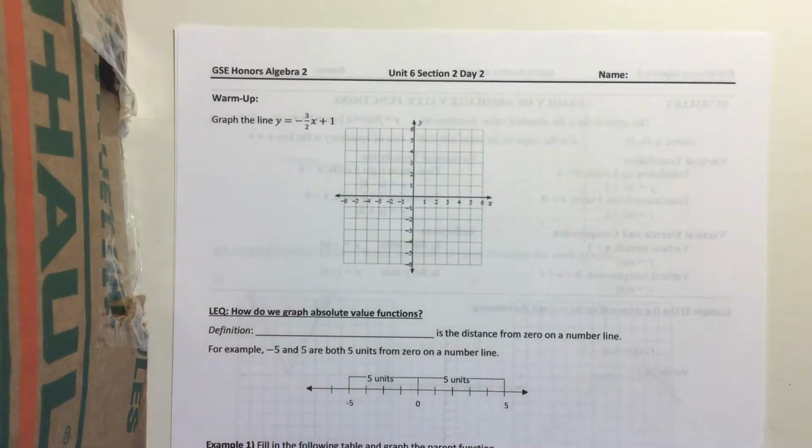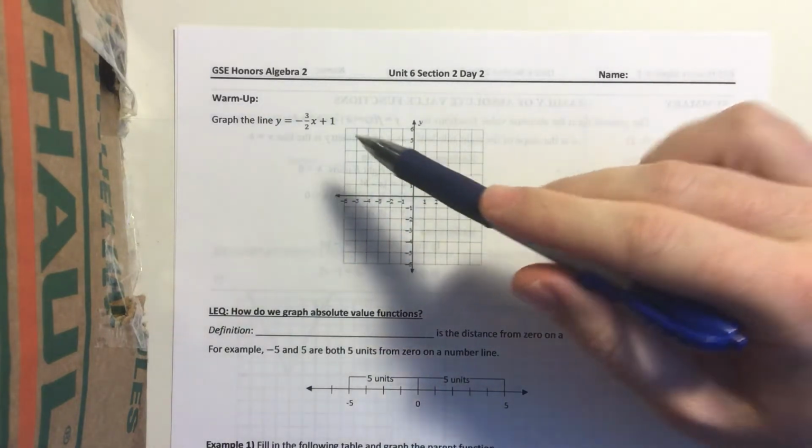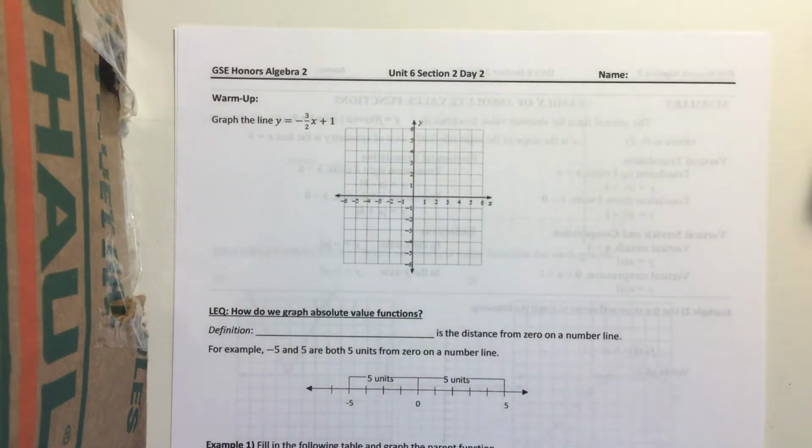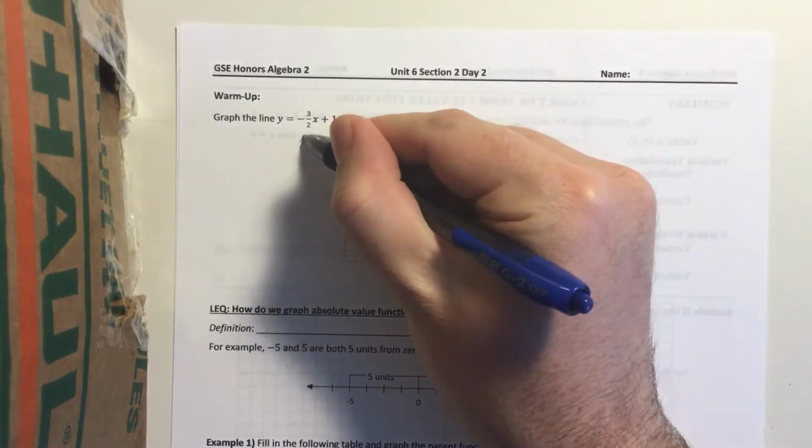Okay, we're doing Unit 6, Section 2, Day 2 notes today. These aren't as long as the Unit 6, Section 2, Day 1 notes. Let's jump in with the warm-up. We're just graphing the line, y equals negative 3/2 x plus 1.